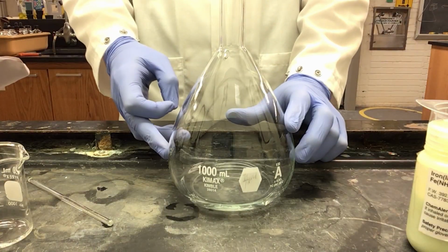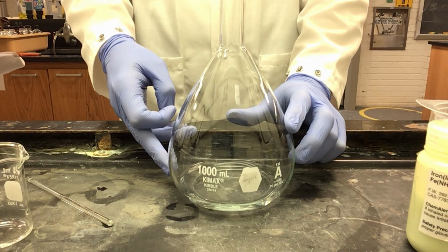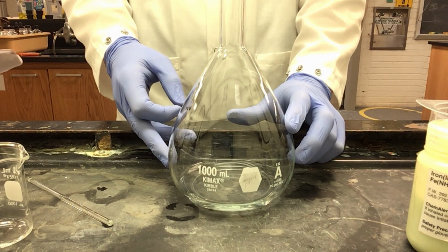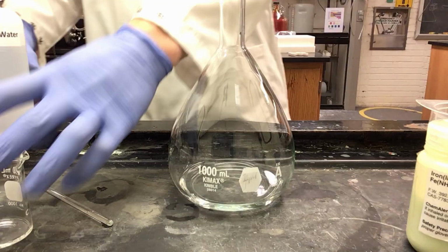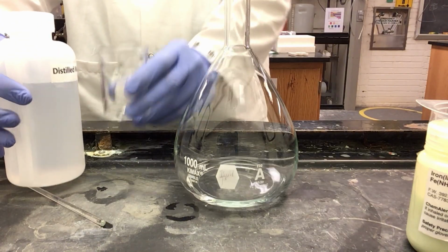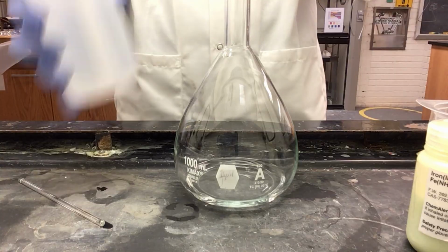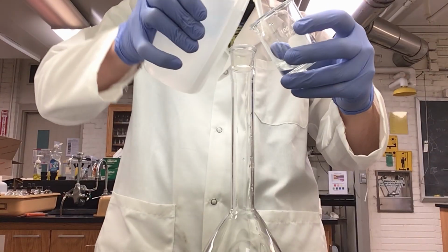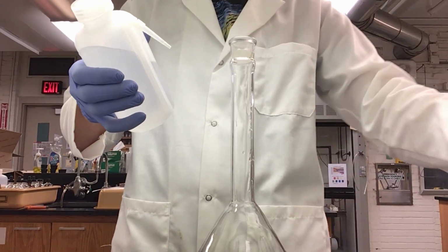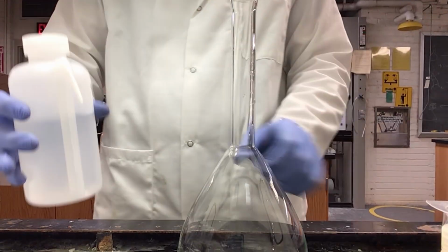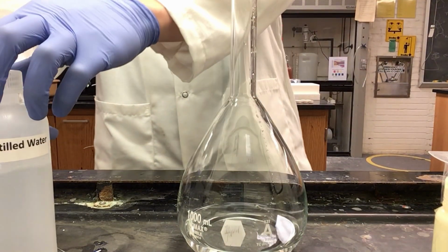Next, we want to dilute our solution in our volumetric flask up to the 1 liter mark on the neck of the flask. We'll be using distilled water. To ensure that I got all of my solution, I will be rinsing my beaker with distilled water. Now that I have rinsed my beaker several times, I will dilute up to the 1 liter mark on the neck.